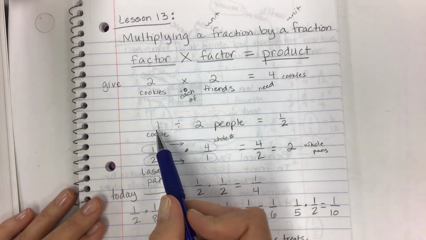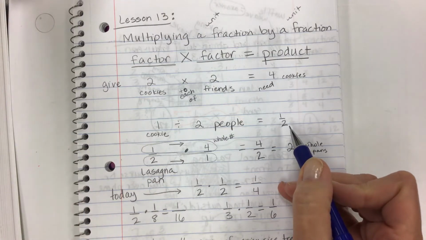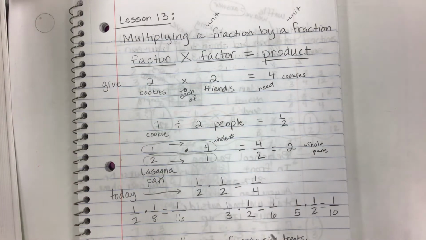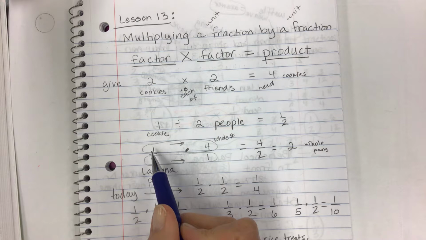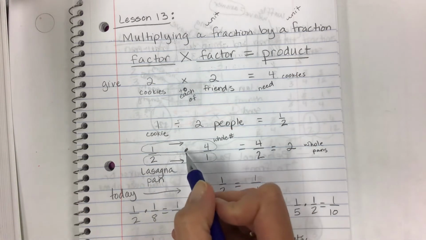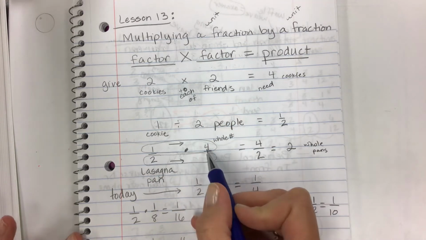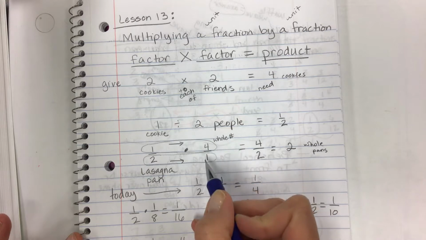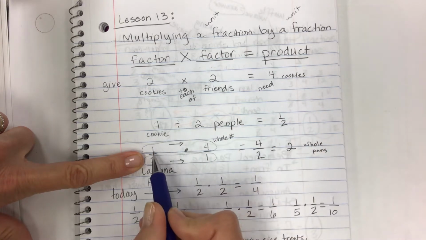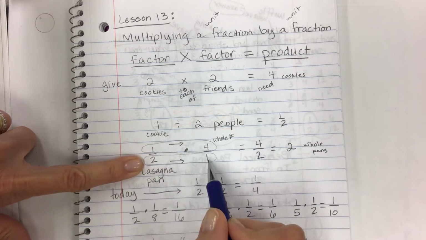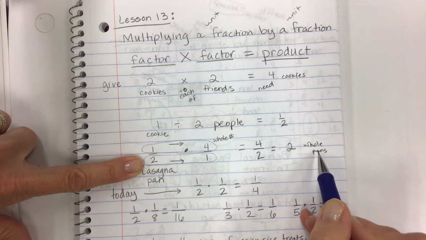Let's move this into fewer items. If I have 1 cookie divided by 2 people, we know that's going to give us half a cookie per person. So what if I have fractions, and I'm not using whole numbers anymore? Let's say I have half of a lasagna pan. And remember that a dot can be a multiplication sign. I'm going to multiply that 4 times. 4 is a whole number when it's over 1. So if I have half 4 times, then if I multiply across, 1 times 4 I get 4, 2 times 1 is 2, then you get this simple division problem. 4 divided by 2 is 2. I have 2 whole pans.